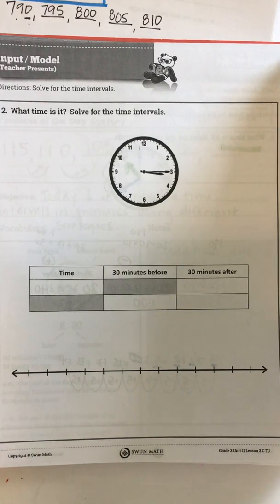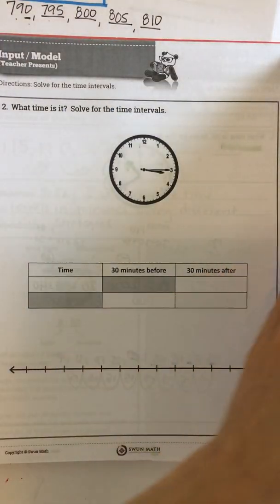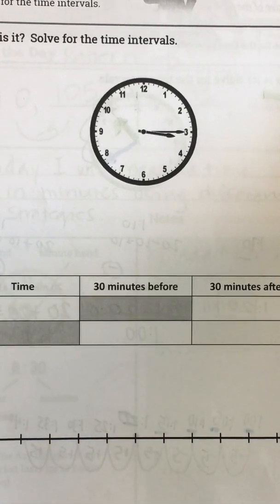All right, there we go. Number 2 under input or model. I accidentally turned the page and started your structured guided practice, so we'll leave that for later. Okay, so let's go ahead and find out what time it is on number 2.